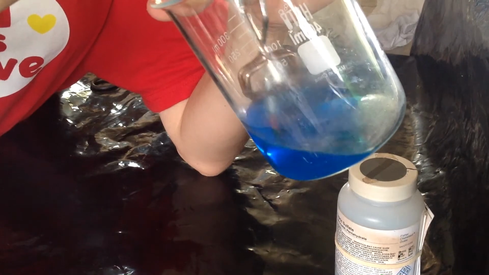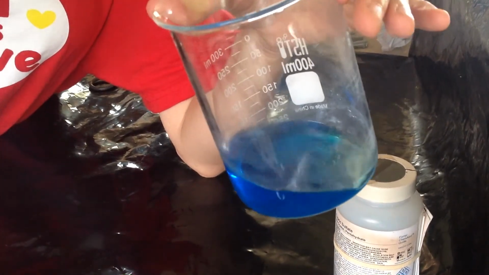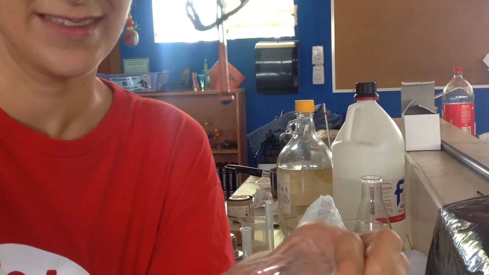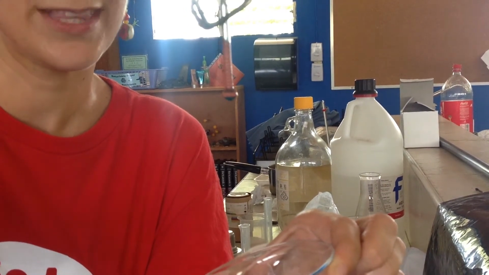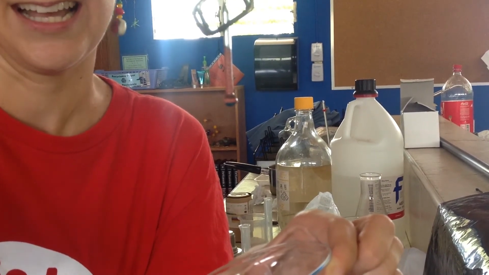But what evidence do you see that a chemical reaction has taken place? I started with a silver nail. You can see the top of the nail is still silver, but the part that was mixed in with the copper sulfate has turned a different color.